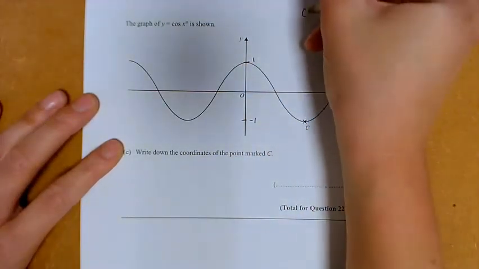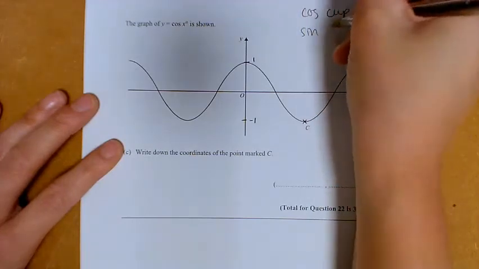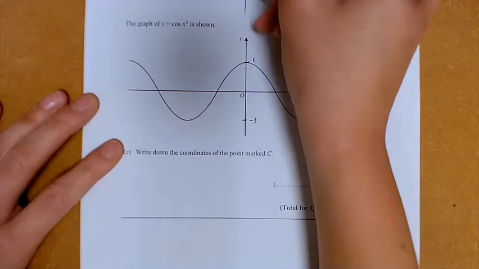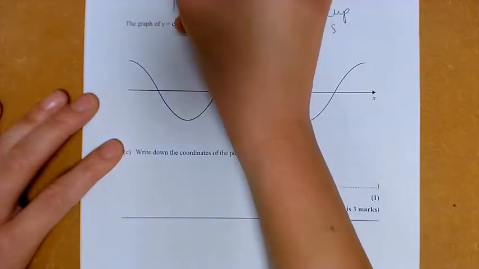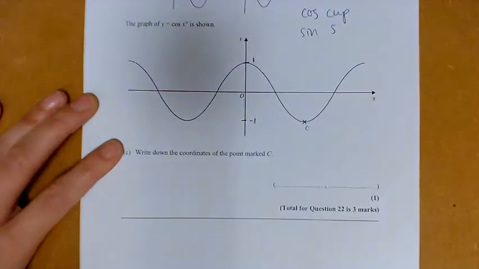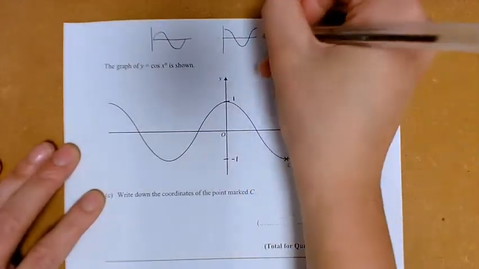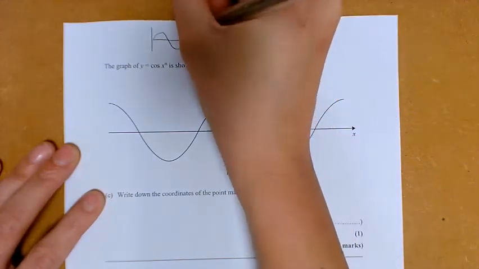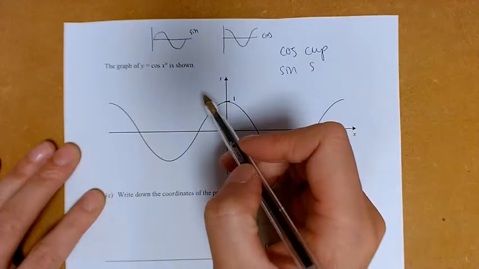I like to remember that cos is a cup, and sine is an S. That sounds silly just saying it like that, but cos is like this, a cup, and sine is an S. And obviously they go on for much longer. There you go. Cos is a cup, so cos is that one, and sine is an S. Makes sense to me. And that's what they look like.